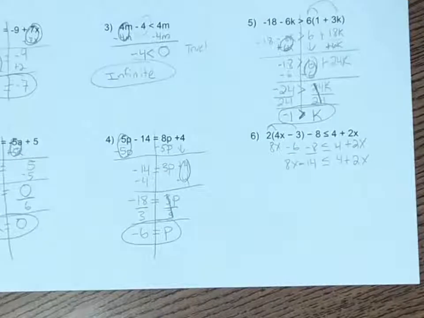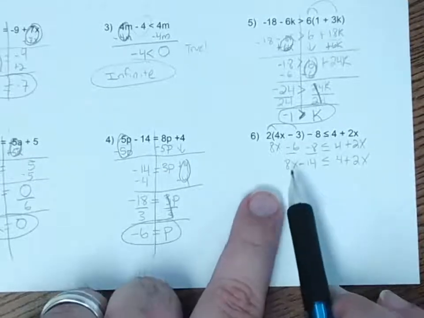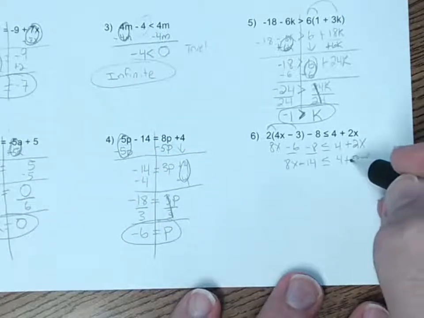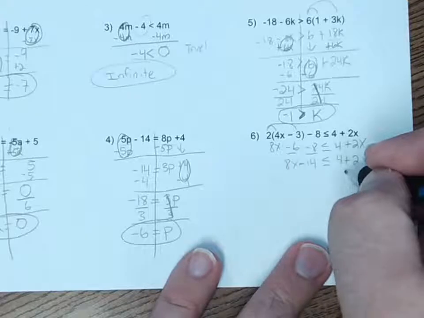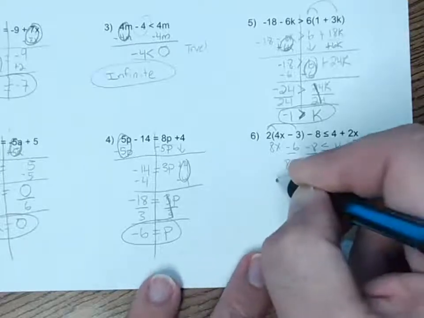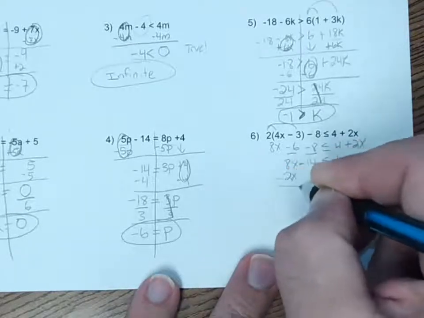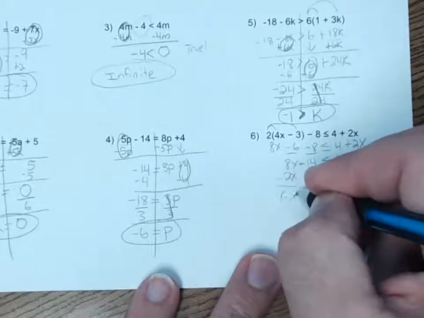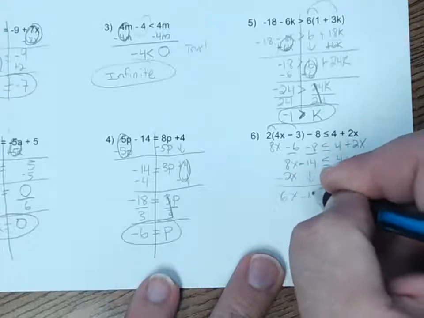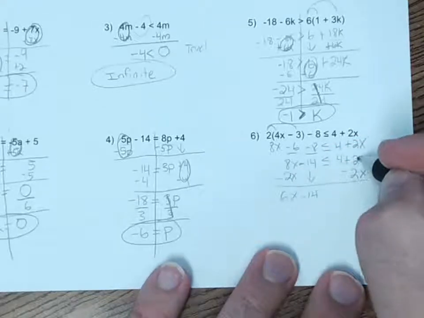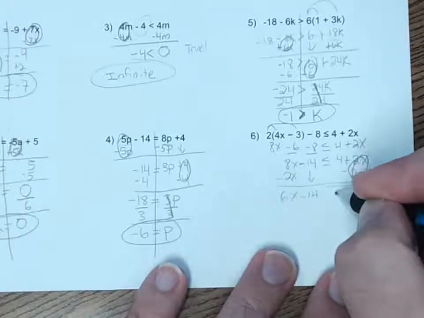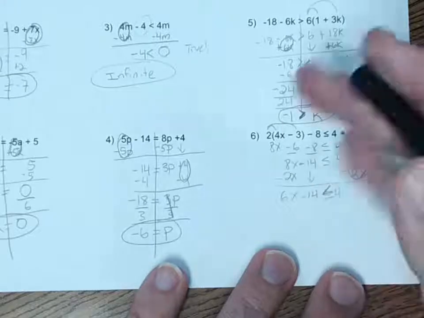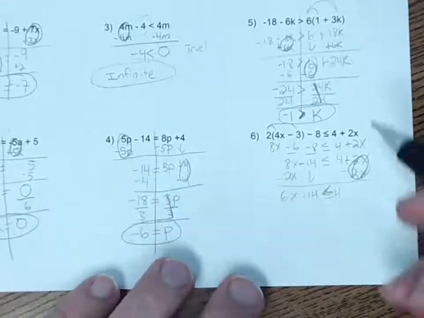Now we will put all the variables on one side. I've got 2 terms with variables, 8x and 2x. Again, I'm going to go to the smaller one, which is 2x. It is positive 2x, so I will cancel it with a negative 2x. On the left, 8x minus 2x is 6x, and we'll bring down the negative 14. On the right, 2x minus 2x is 0. 4 plus 0 is 4. So we get 6x minus 14 is less than or equal to 4.